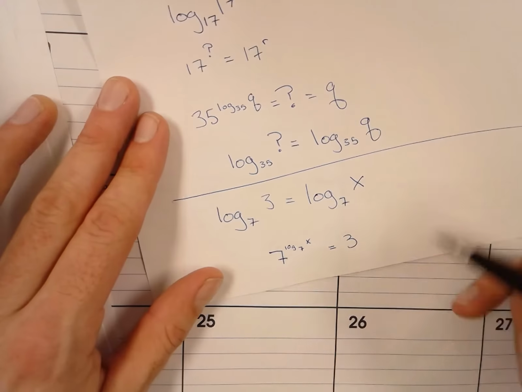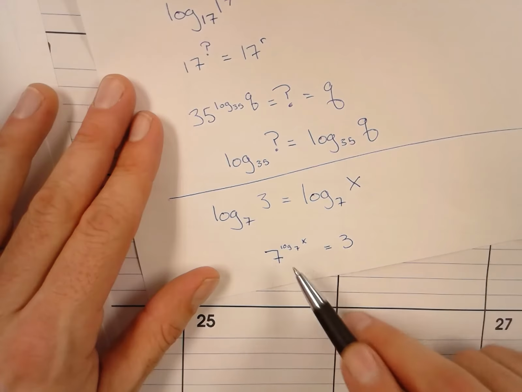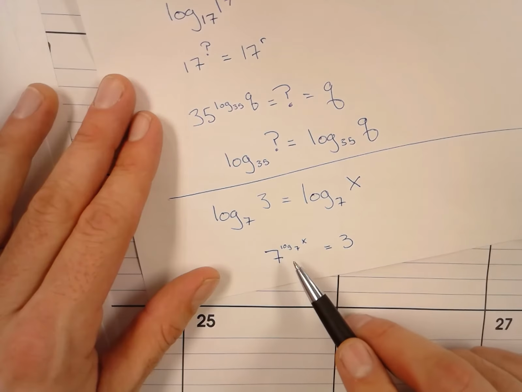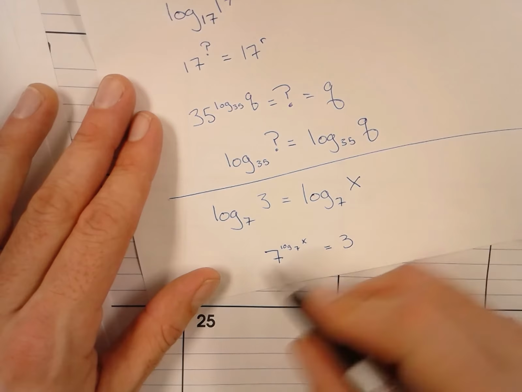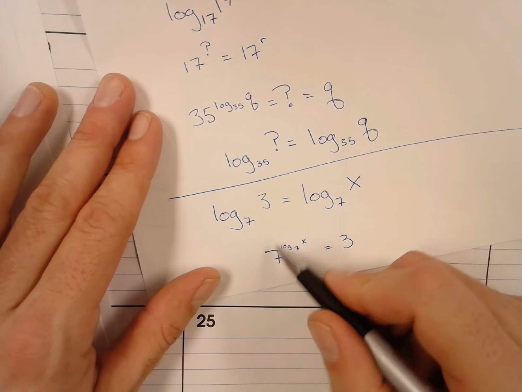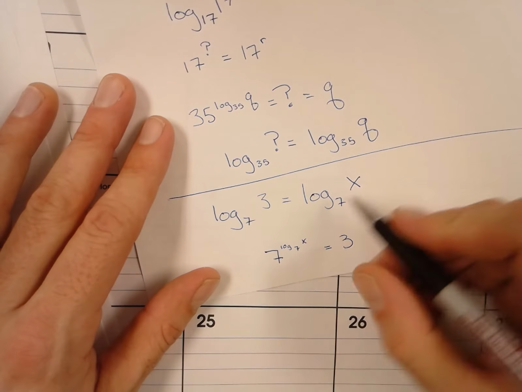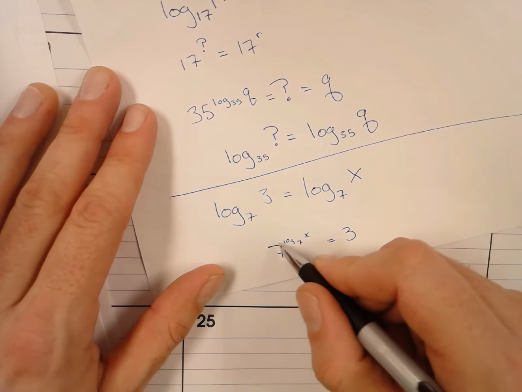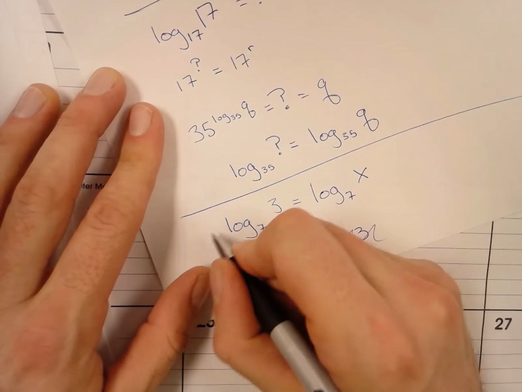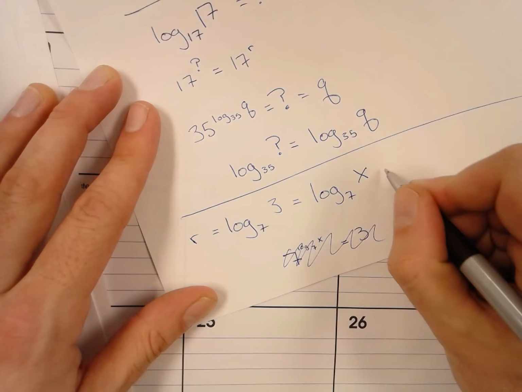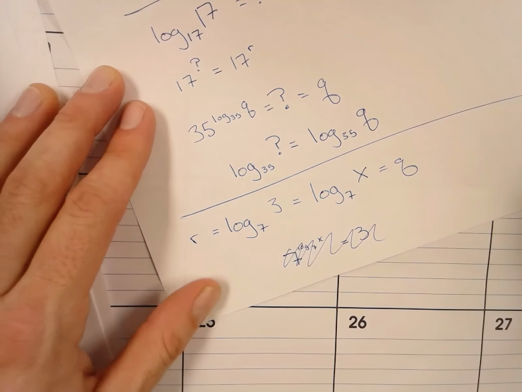I don't know if this is the most efficient way to explain this. I almost ran into a property that I have not shown yet. It's going to come up in another video. So let me try a different strategy real quick. Sorry about that, friends. We'll set this equal to R and this equal to Q.